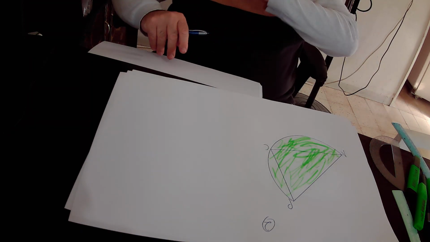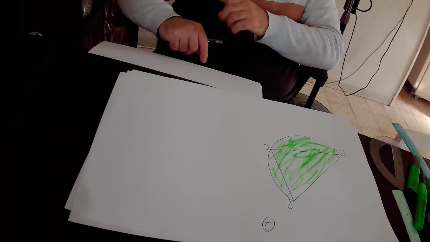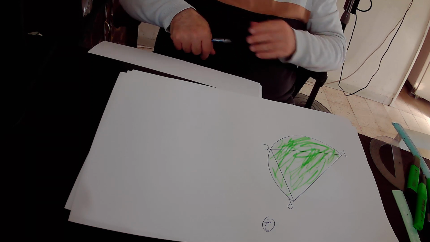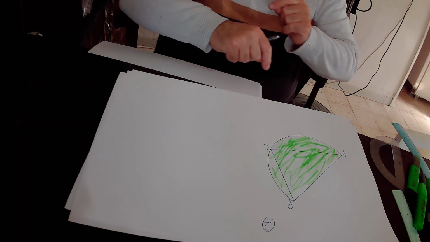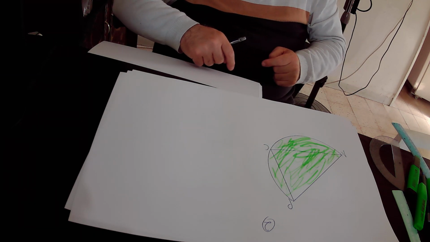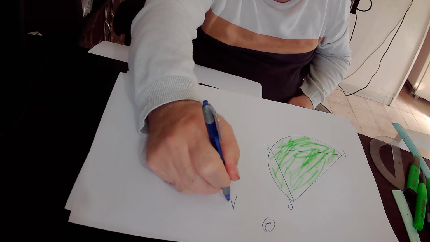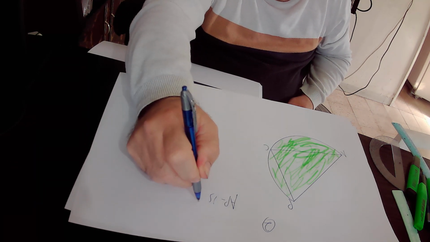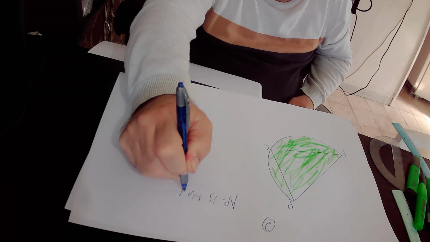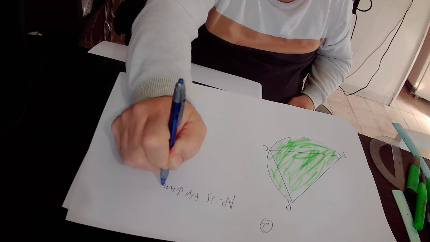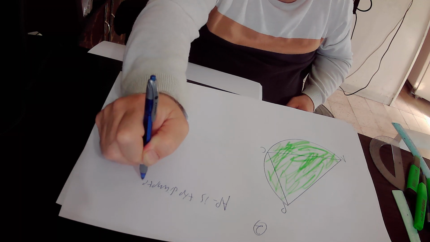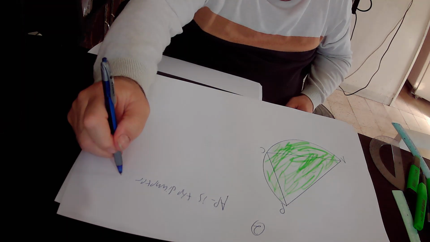So here, this is the green semicircle from the original drawing. AP is of course the diameter of this green semicircle, so I'll write it down. AP is the diameter of this green semicircle.